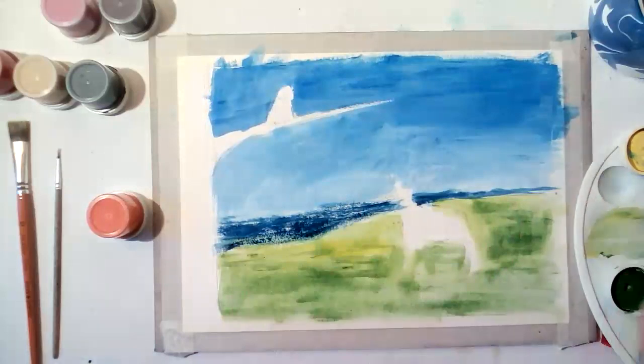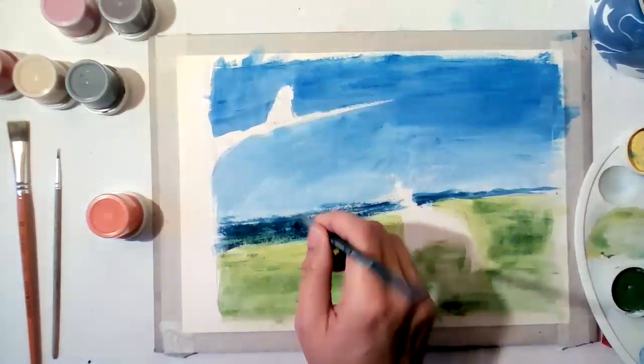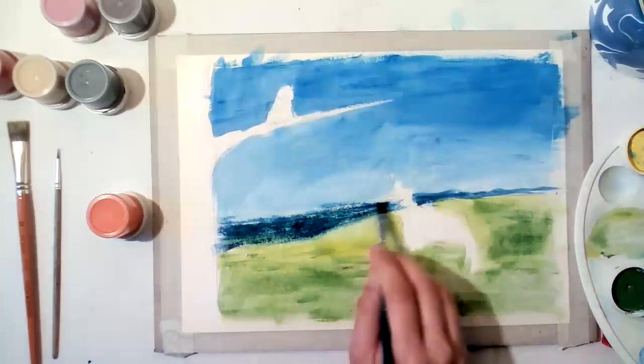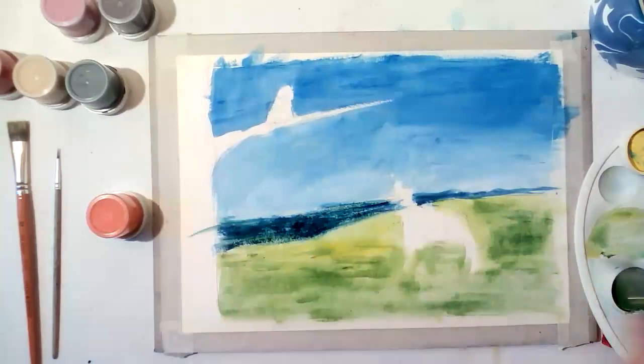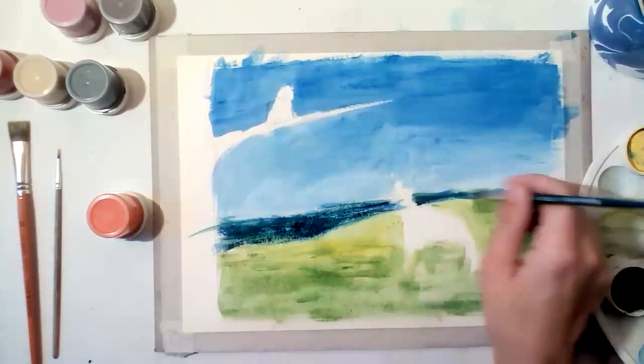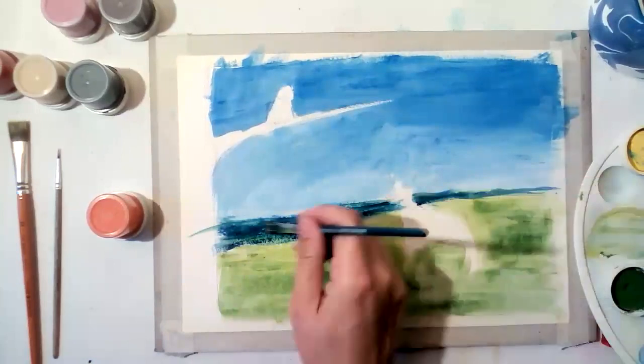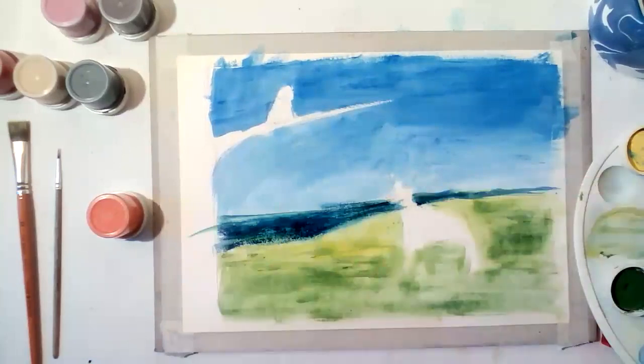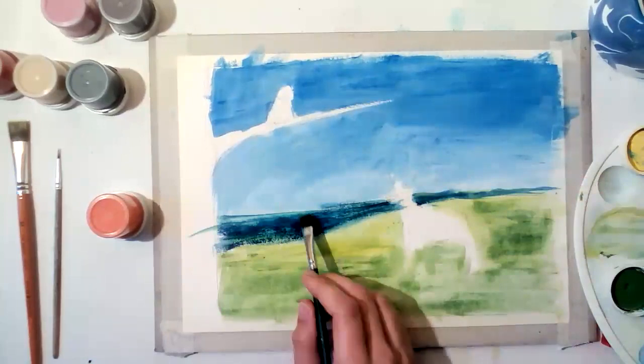Oh, very nice. What I've discovered is that I had those emptinesses in the water, and now just with the leftovers of my greenish brush, I can fill them in and it looks nicer. Even almost like the sea with greenish blue.